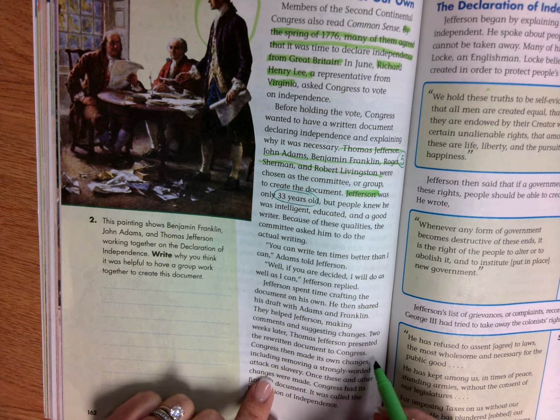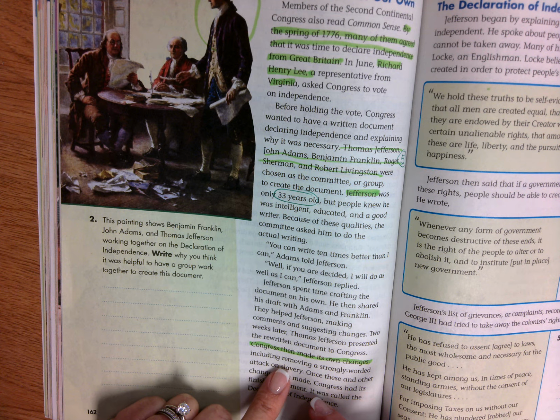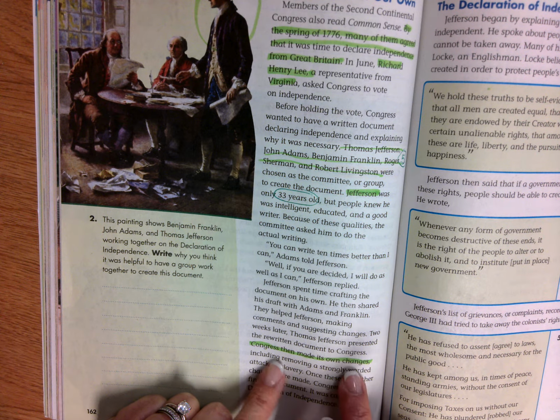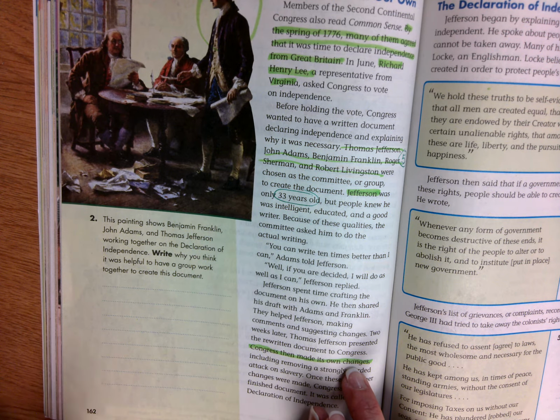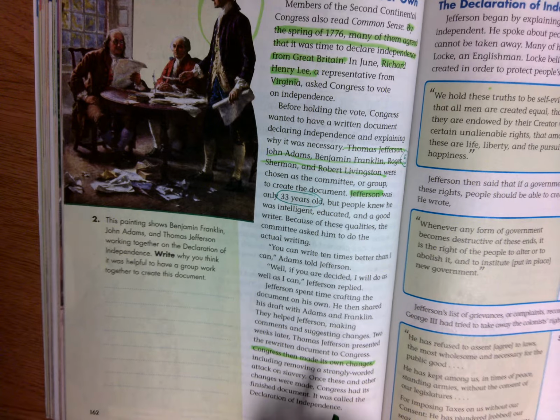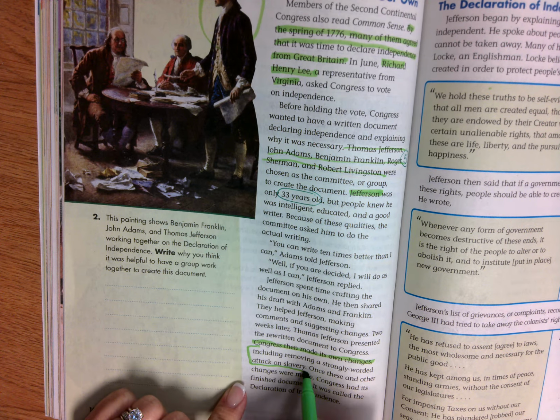Congress then made its own changes, and we're going to talk a lot about this. You guys, you know this Congress. You know they don't agree on much, right? So they're going to read Thomas Jefferson's thoughts, and they're definitely going to have things they want to change, and they do. They make over 72 changes, actually. And we're going to study this especially.